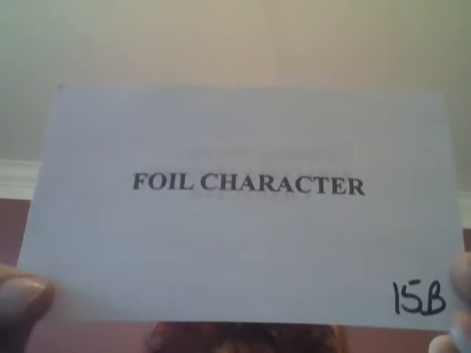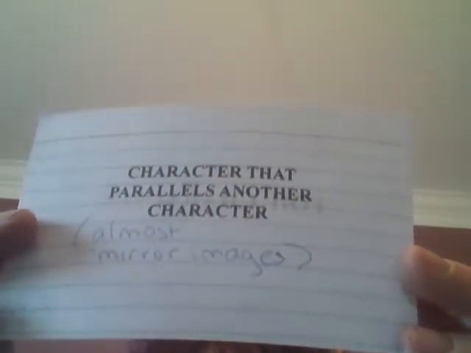A foil or a foil character is a character that parallels another character, and they're not opposites necessarily. Sometimes you look at a foil as a mirror image, like one character's persona sort of highlights the opposite persona in another character, or it just simply highlights it so that you'll see it. So again, they don't have to be polar opposites.